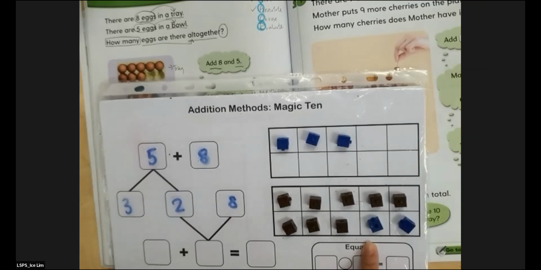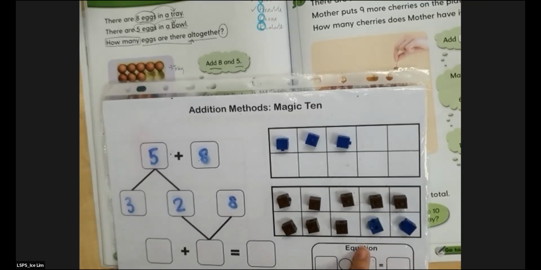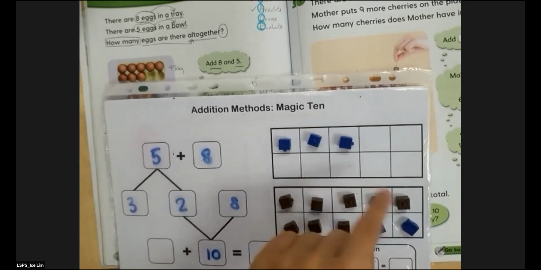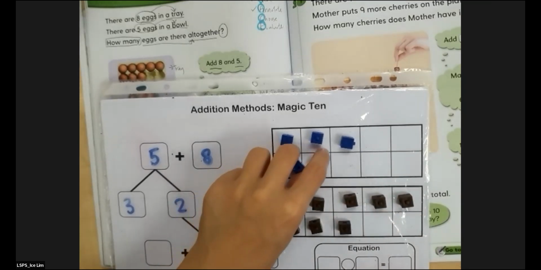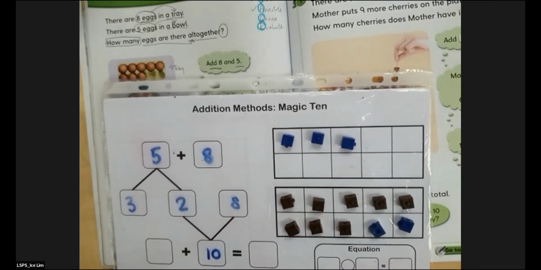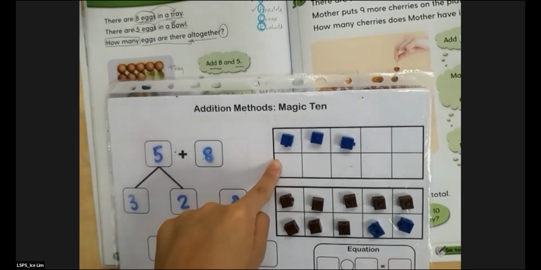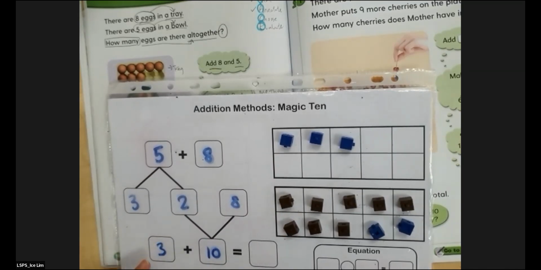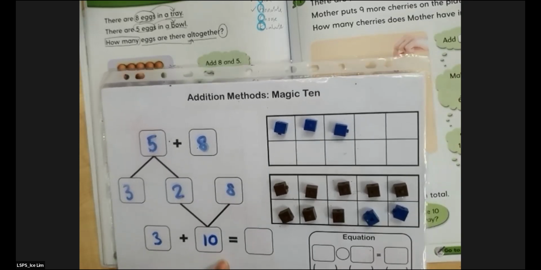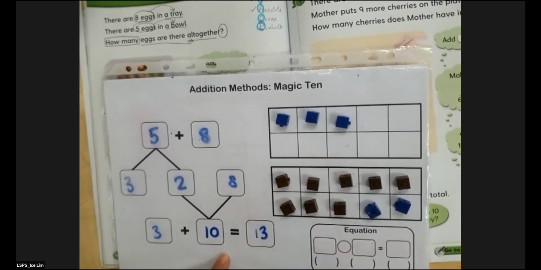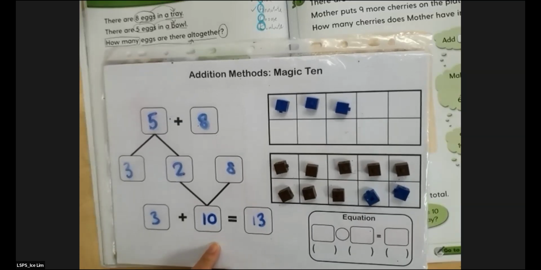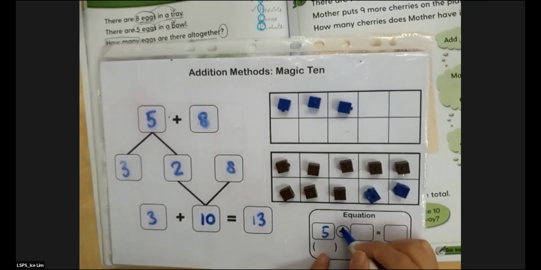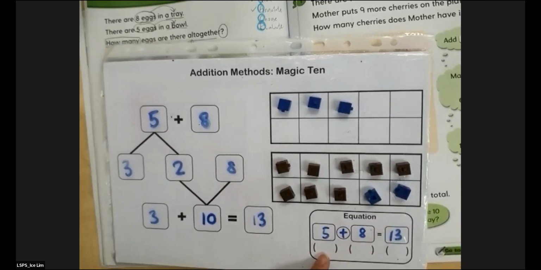Can you see that? Yes, then I write it over here. I make 10 with the 2 from the 5. I join with the 8 and I get the number 10. Can you see what's remaining in this ten frame? 3. Very good. So I can get 3 plus 10 equals 13, which is something very familiar with me. So everybody, I can write it in the equation. So 5 plus 8 will give me 13.